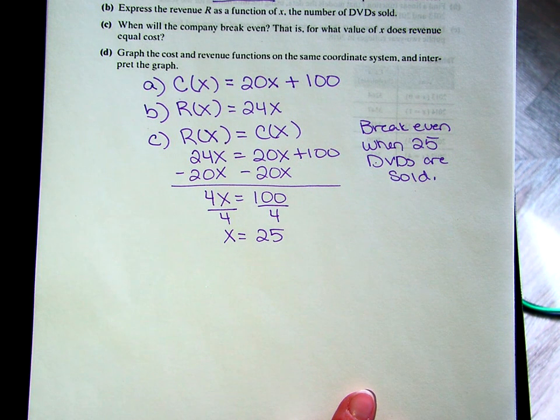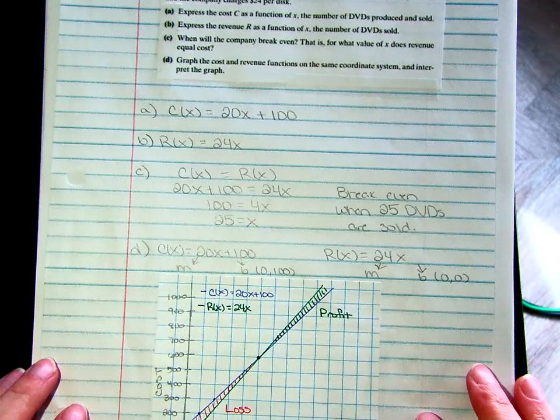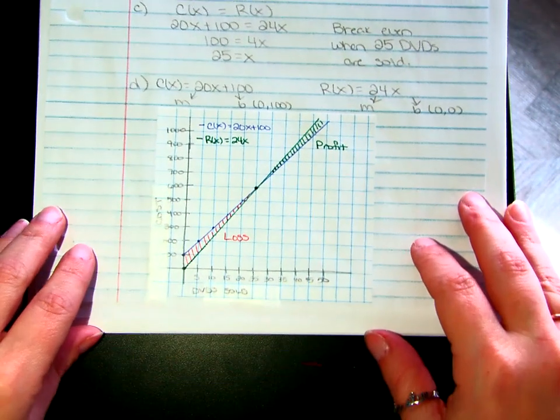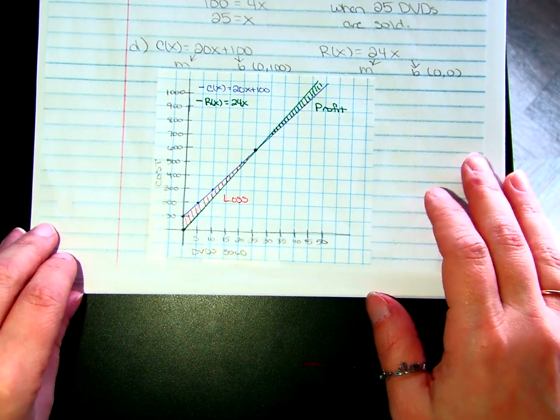So for part D, it says graph the cost and revenue functions on the same coordinate system and interpret the graph. I have a really nice one in my handout, and I'm going to use it to show you this, because on Pearson, they're not going to have you actually graph them. They're going to have you match a graph or read a graph. So I want you to see how these graphs work, because that's a lot nicer graph than I can throw up here in the next minute or two.